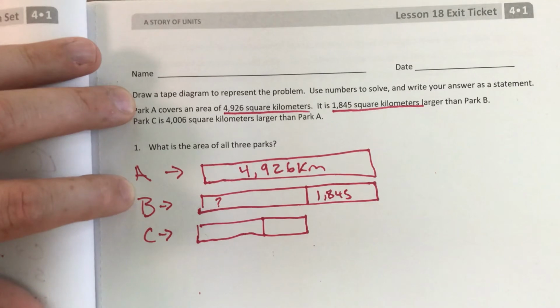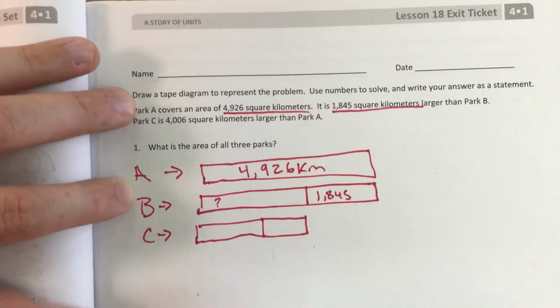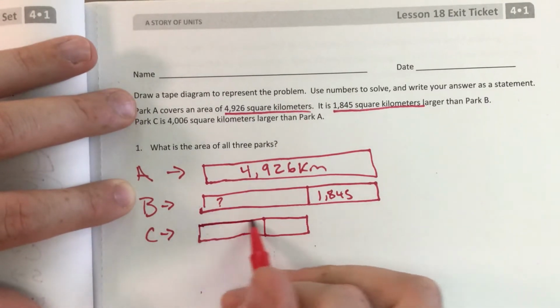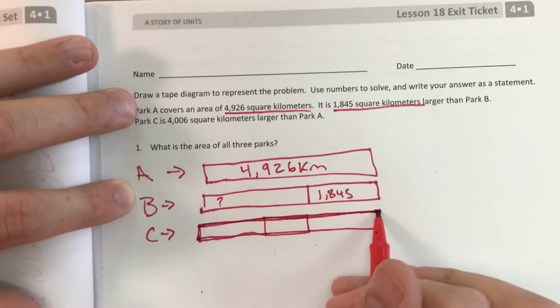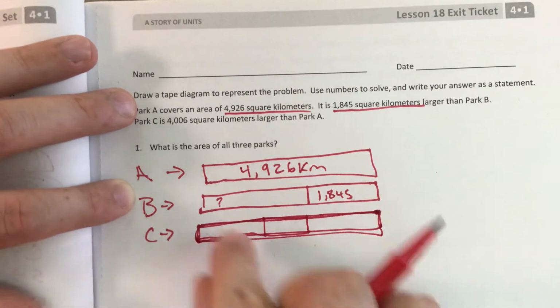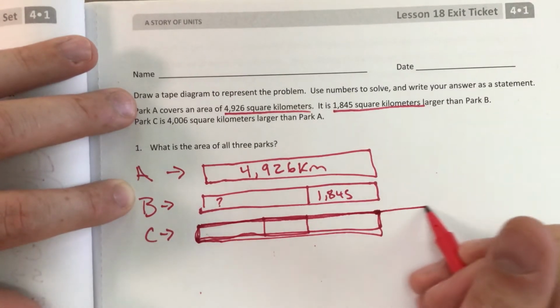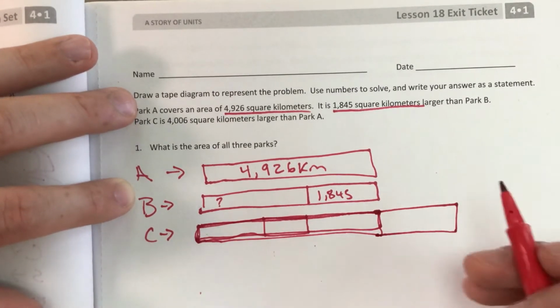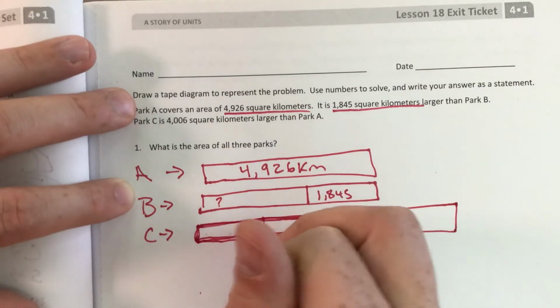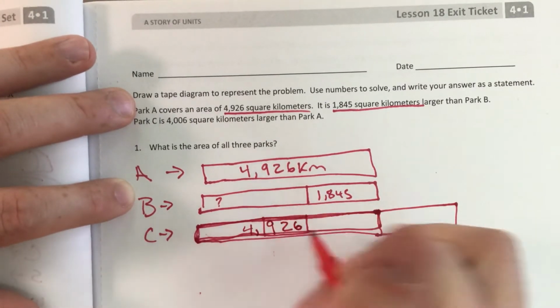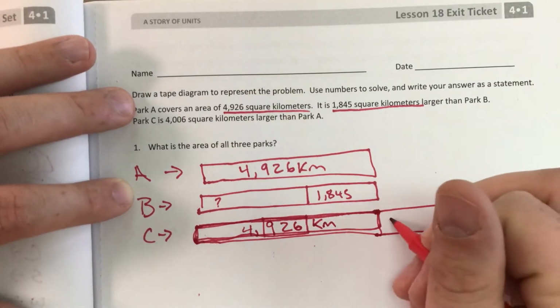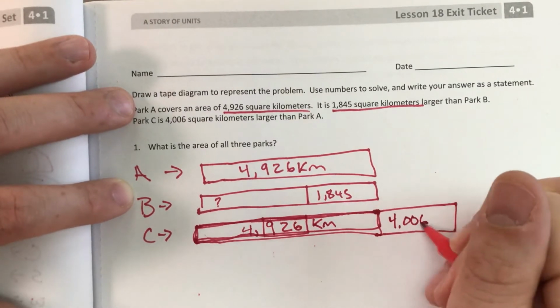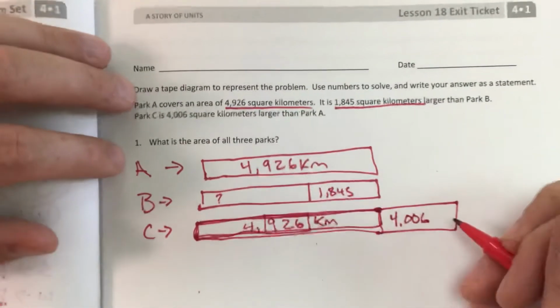Uh-oh. I just made an issue. Technically, in this problem, I'm going to need to add a little bit more. So this is going to be 4,926. We all make mistakes sometimes, right? And then more by 4,006. Holy cannoli. All righty.